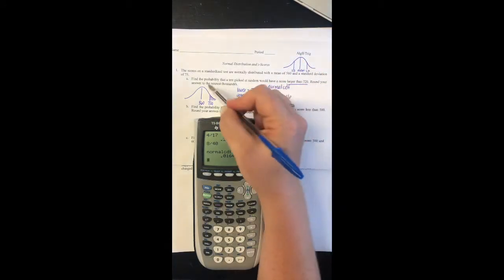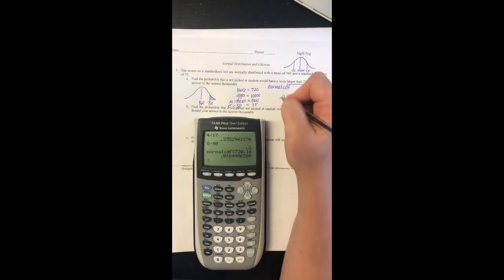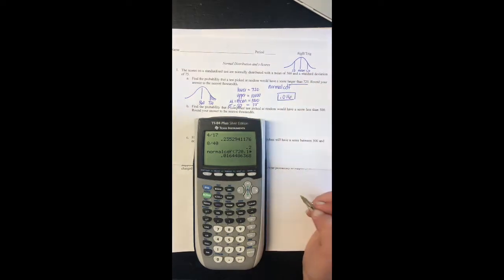It's saying round your answer to the nearest thousandth, so 3 decimals, so that's 0.016, or about 1.6% of scores will be larger than 720. Okay, so a very small amount. That's why it's kind of off on the edge of that bell curve.